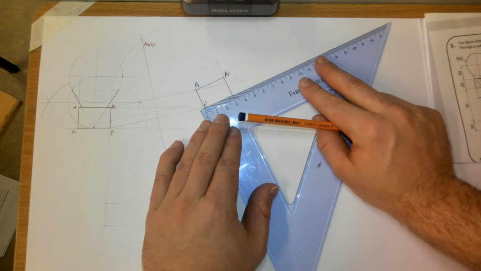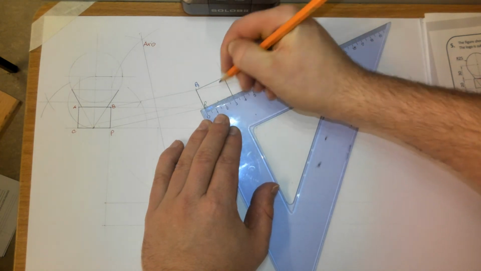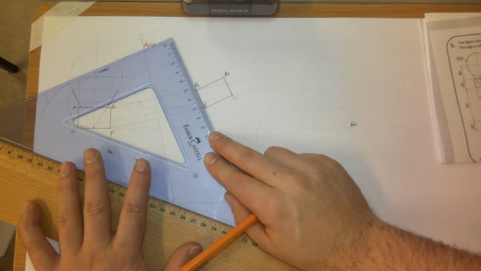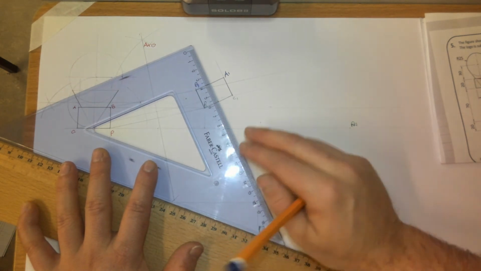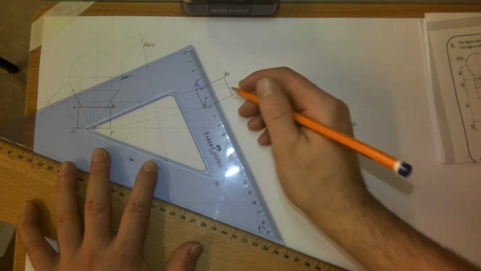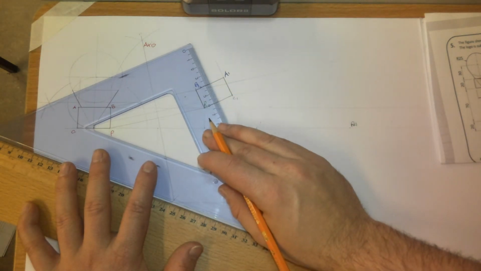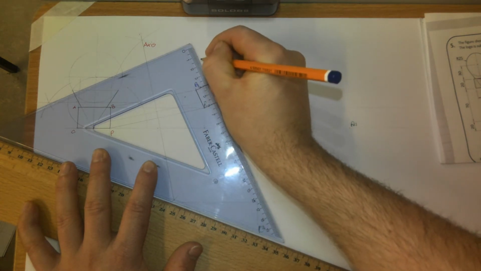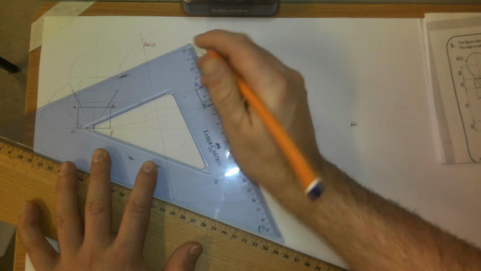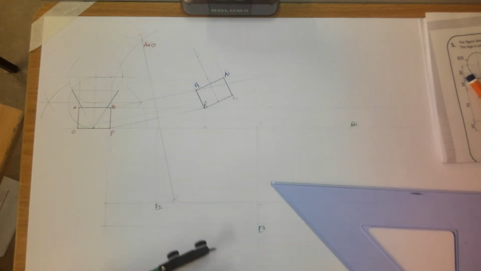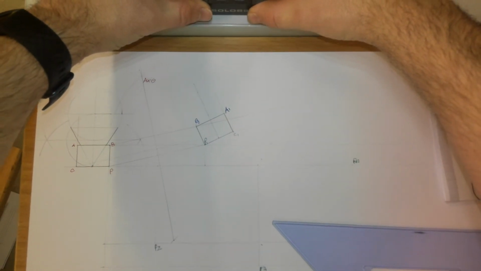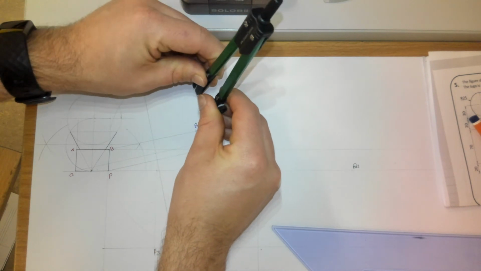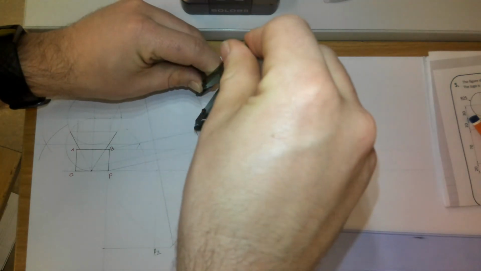Now I'm not going to bother bringing any more points. So I'm going to get the center. I'm going to mark 15 there. I'm going to draw a line parallel to B1 P1, sliding the set square along. The distance up to the center point is 50, so it's got to be the same. The radius of the circle is 25, so I've got to maintain the same concepts. I'm just going to move my visualizer back here now. So I'm going to put my compass here and draw the circle.